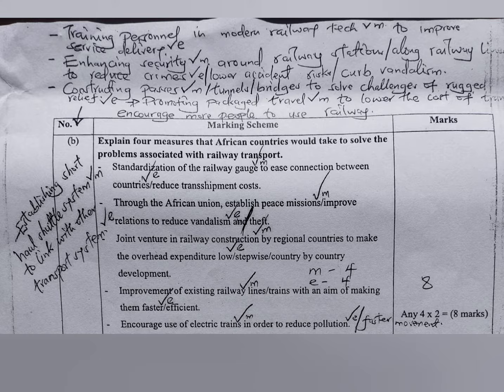For example, you can give the following points. Number 1, training personnel in modern railway technology to improve service delivery. You see, I've already given a measure and the explanation part. Why should we train? To improve service delivery. So that means already in my mind I know there is a problem with service delivery because of inadequate trained personnel. Number 2, enhancing security around railway stations to reduce crimes.